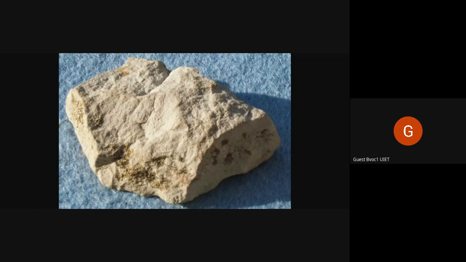Then if we have impure limestone, meaning, see, there are three forms in which we can find limestone. One is pure white limestone, which is chalk. One is limestone itself, and another is conker.